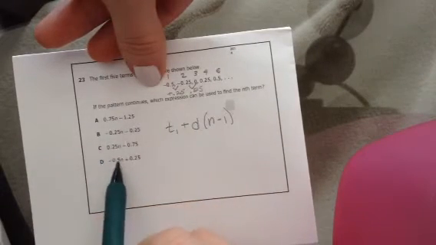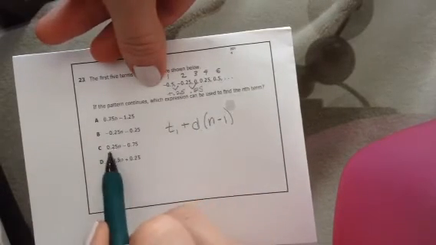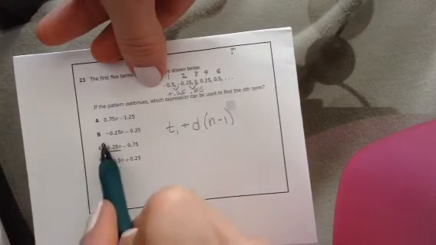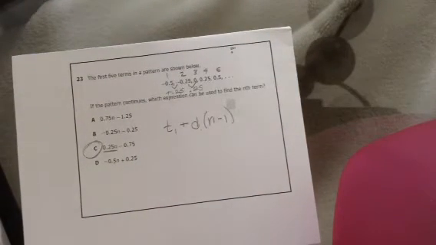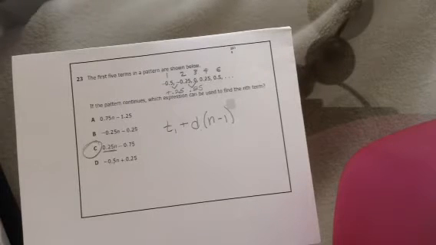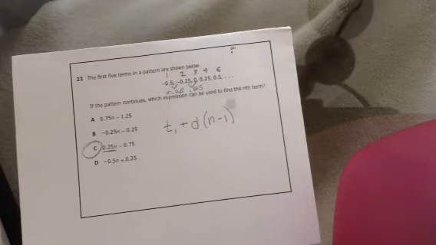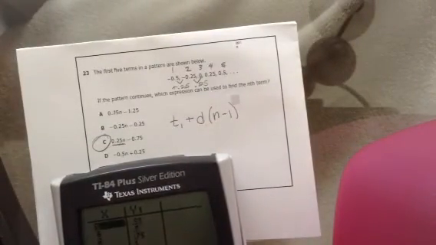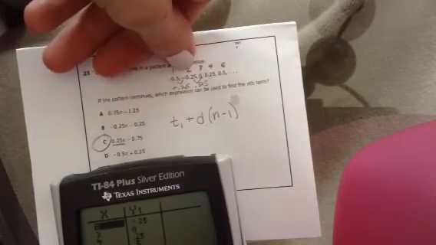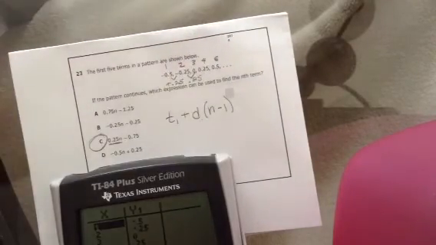This is kind of like our slope, which is the difference, and it's increasing by 0.25. So in that case, I would pick that answer and then fill in my calculator. And then make sure that my table matches the sequence now, which it does.